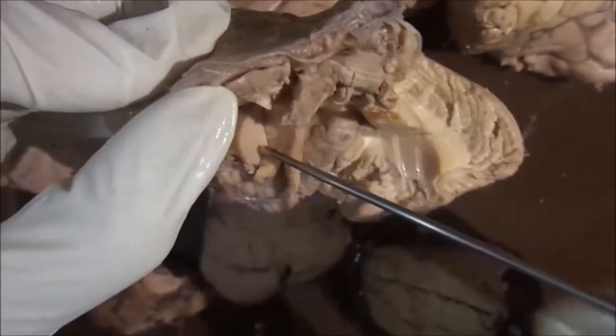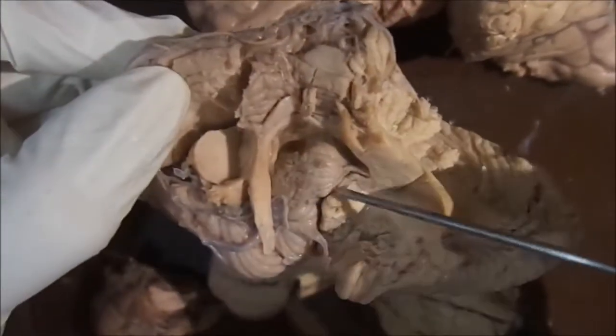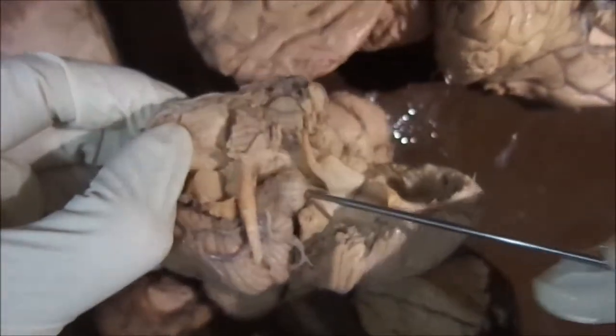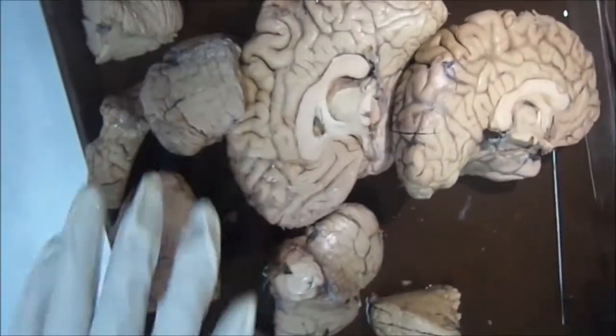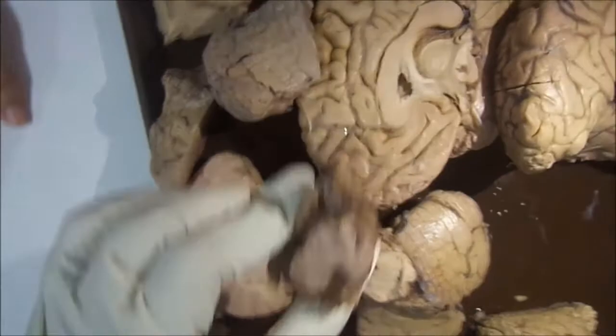You can see the middle cerebellar peduncle. No, that attaches the pons to the cerebellum. Okay? And this is still part of your vermis. Okay? Do we have specimen for brainstem? Ito, what can you say about this?